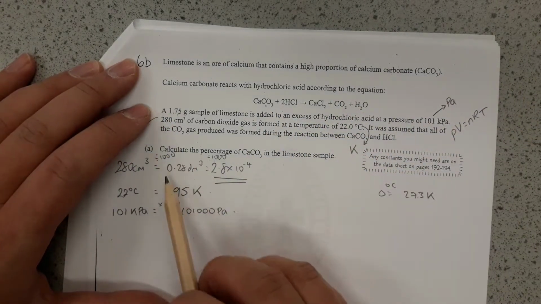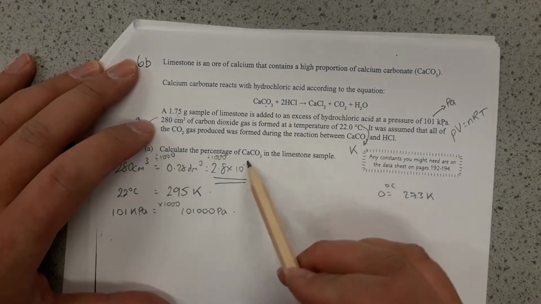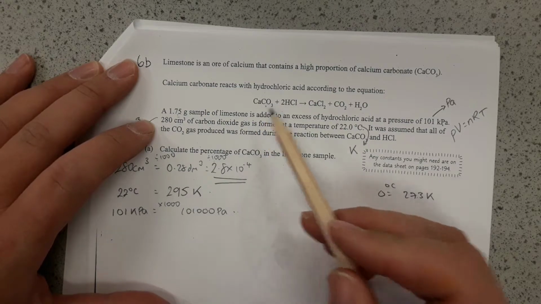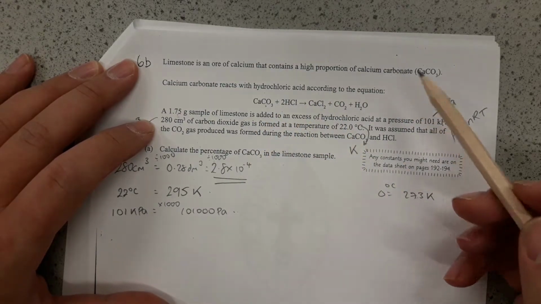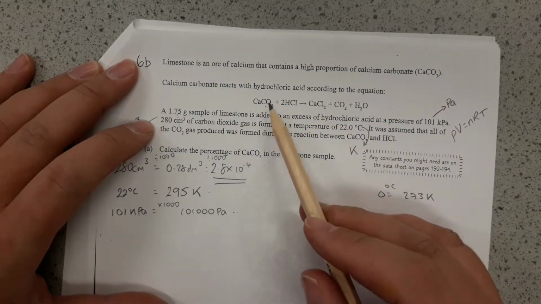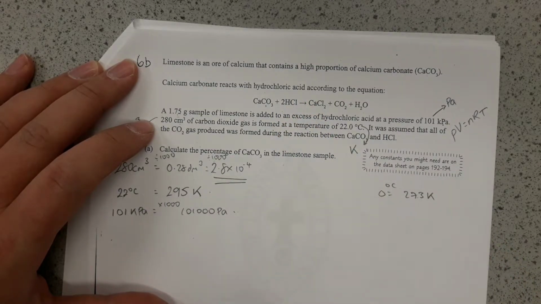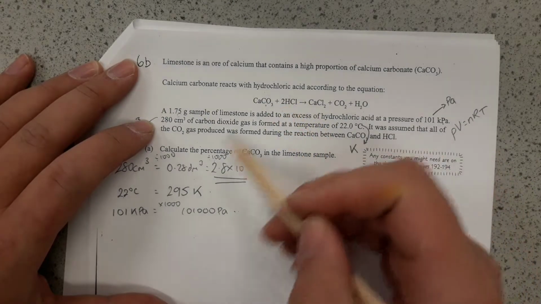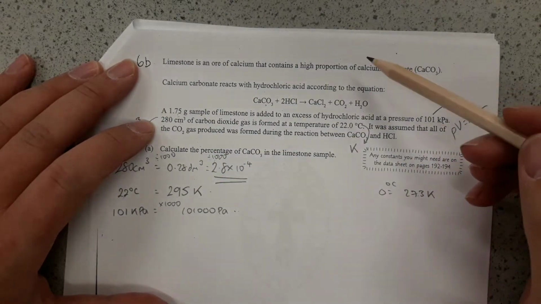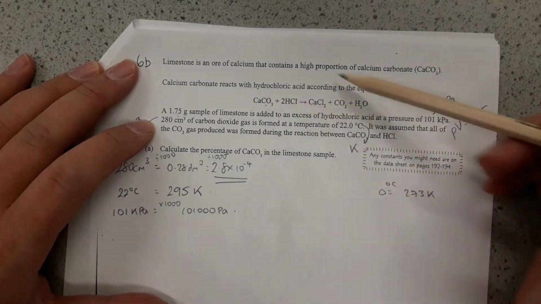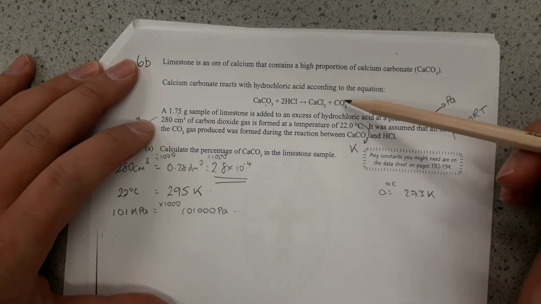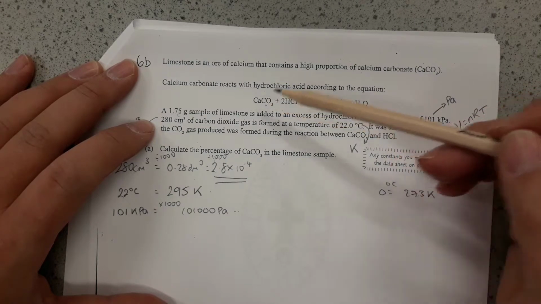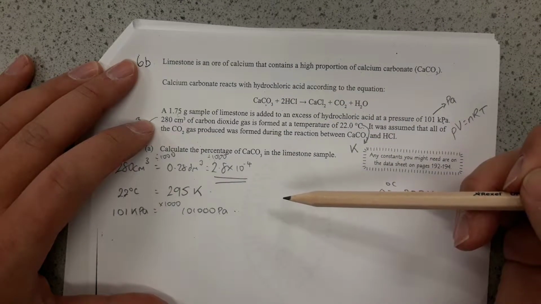So if I want to calculate the percentage of calcium carbonate in the limestone, I need to figure out, well, how much of my limestone was calcium carbonate? How many moles were there? And only the calcium carbonate will react with the HCl. All the other stuff that's there, the impurities, anything else that's in the rock, will not react with the acid. And that's the basis of these calculations: if we can figure out how much of the CO2 is produced using the ideal gas law, we know that is related to the amount of calcium carbonate, and then we can figure out the mass via percentage.